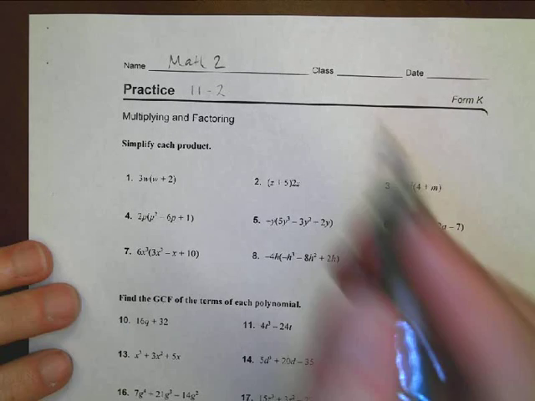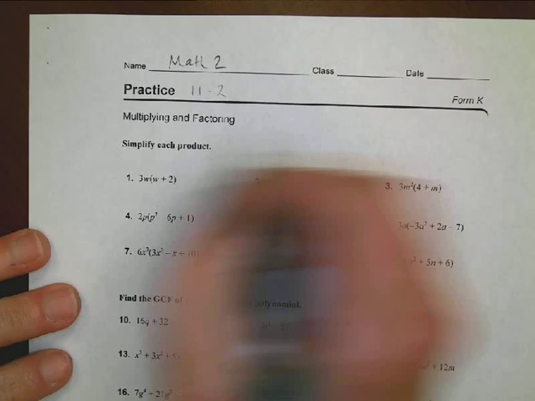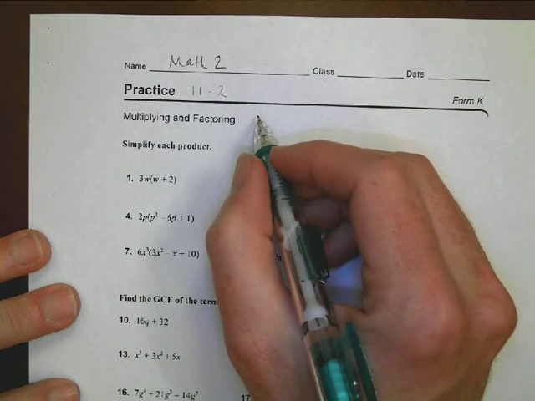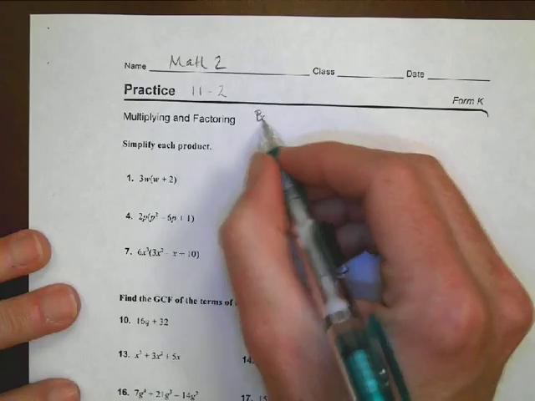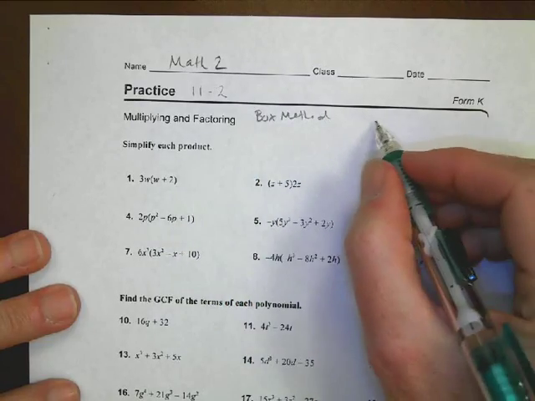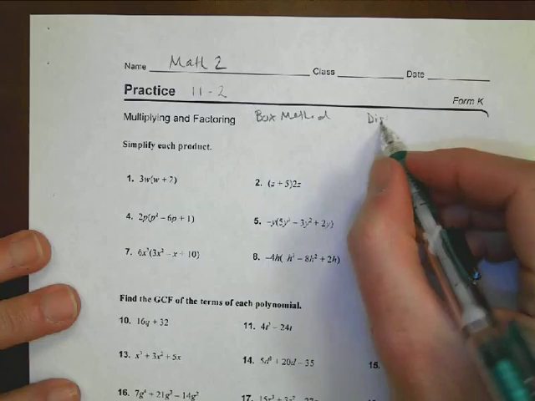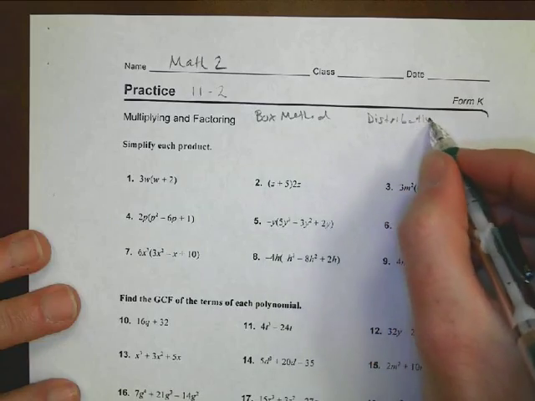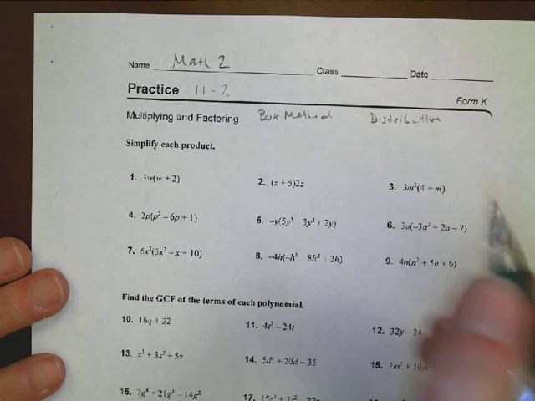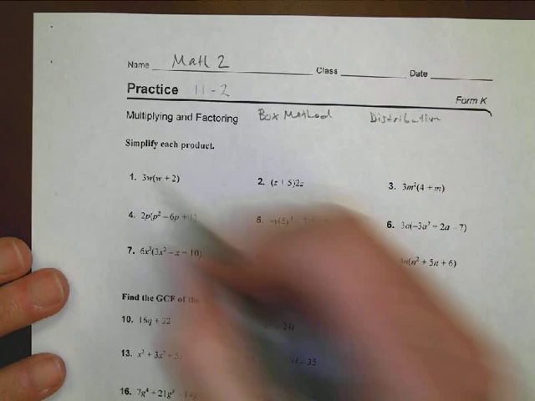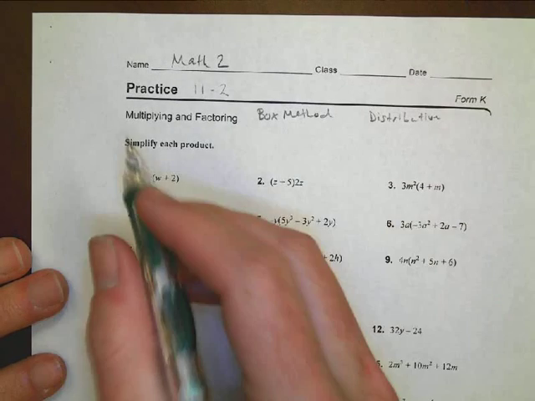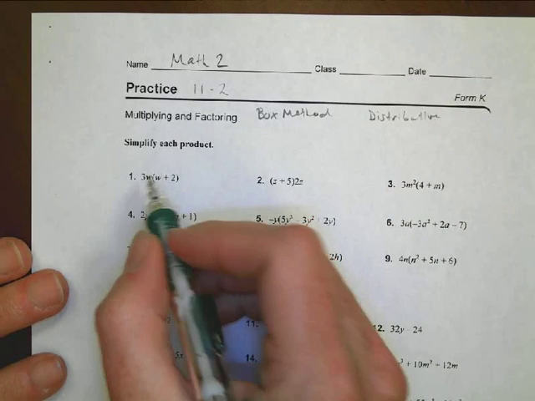In today's lesson, they probably talked about a couple different ways to do these problems. One method might have been the box method, and another they may have shown you is the distributive method. If they didn't do those, I'm not sure what else they may have done. These are the two that I'm going to work with today, and I'll solve different problems with different methods just to give you a feel for how that works. So let's start off with number one, using the distributive method.